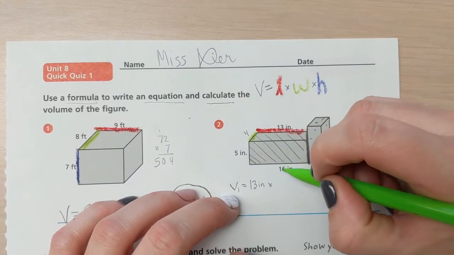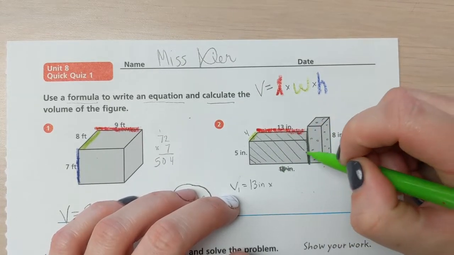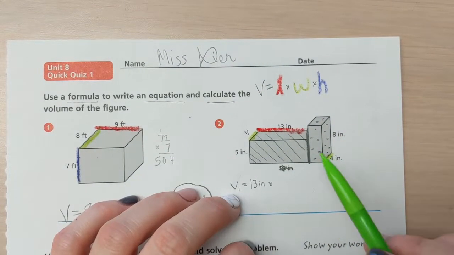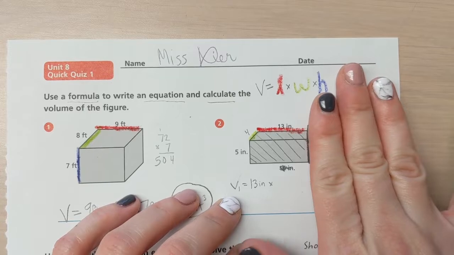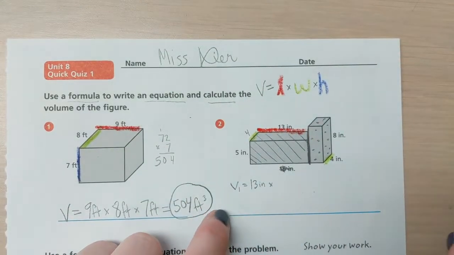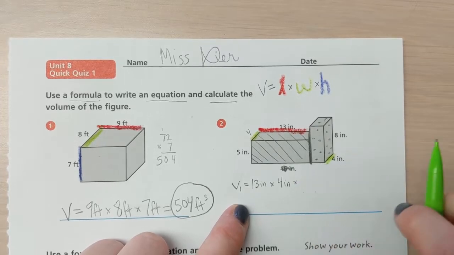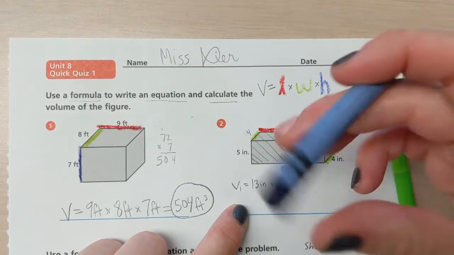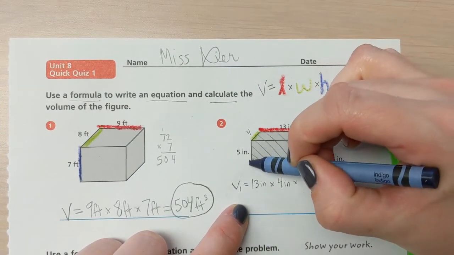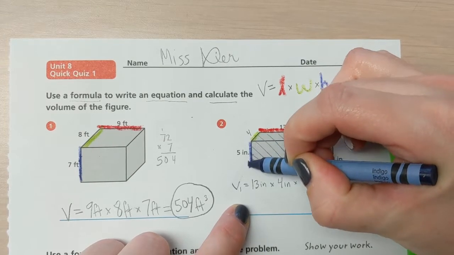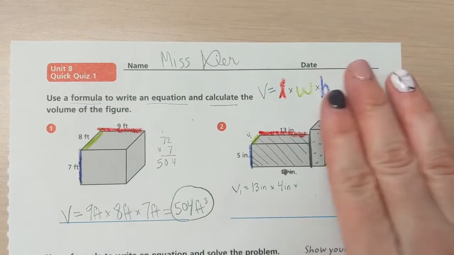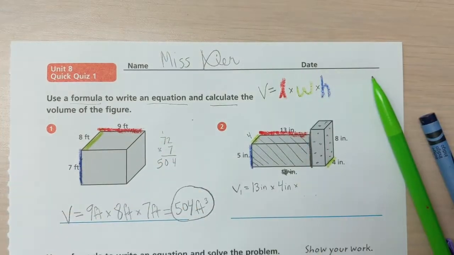And I'm going to scratch out this 16 because remember, it wasn't 16 at all. So anyway, I have the 4 for this striped shape, and that was my width. So I'm going to plug it in. 13 inches times 4 inches. And I'm looking for the height. These ones are always a little bit easier for me to find. I think the width is sometimes the hardest one to find. The height is right there on the stripe shape. It is 5 inches tall.